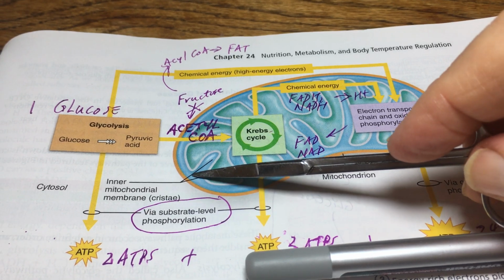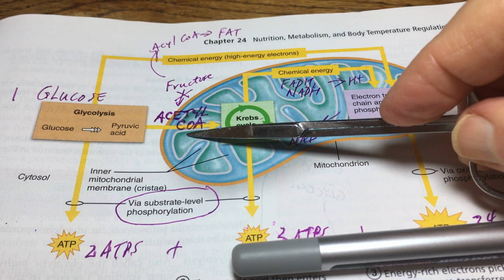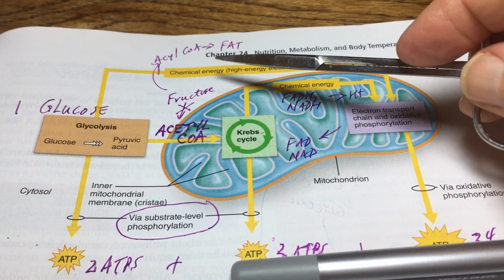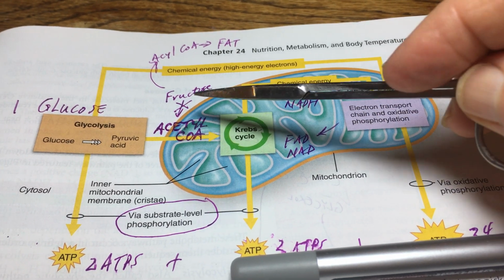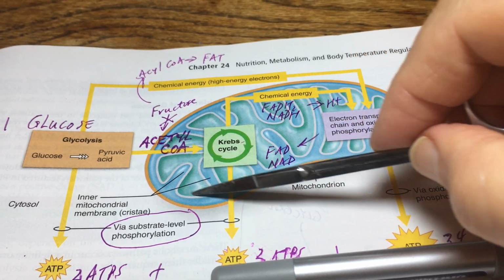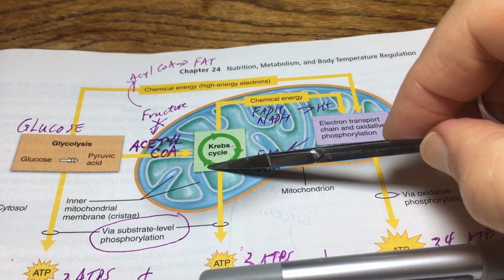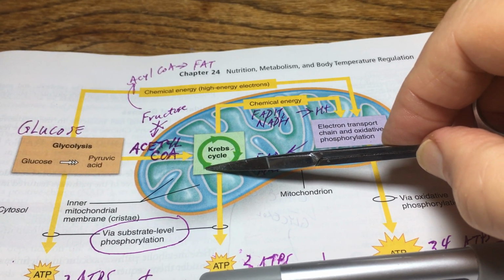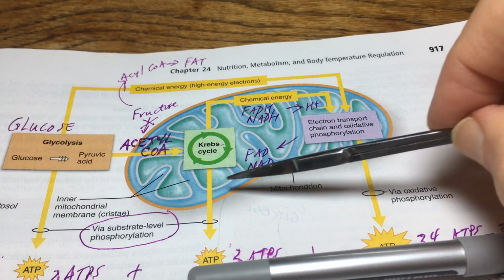Here we have acetyl-CoA, and actually this can come from fatty acids. It can be supported in the Krebs cycle. Glucose actually creates the precursors in the Krebs cycle for metabolizing fatty acids.